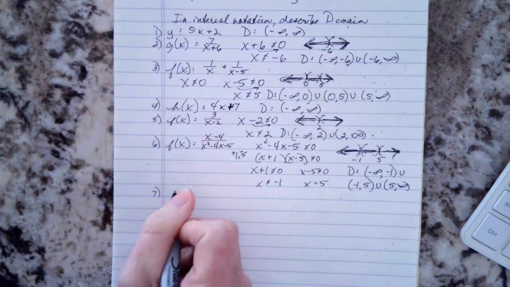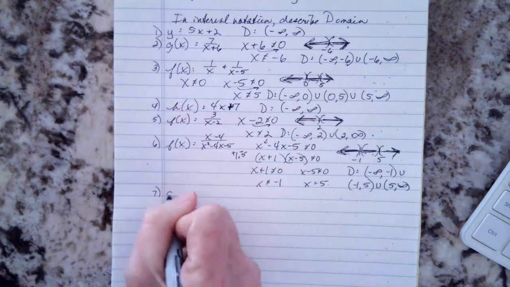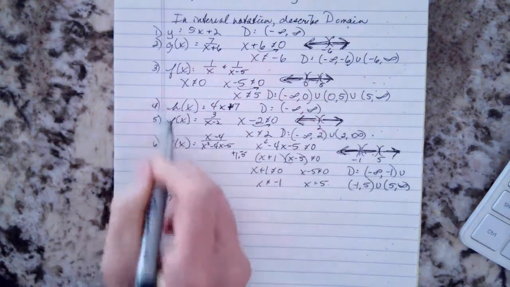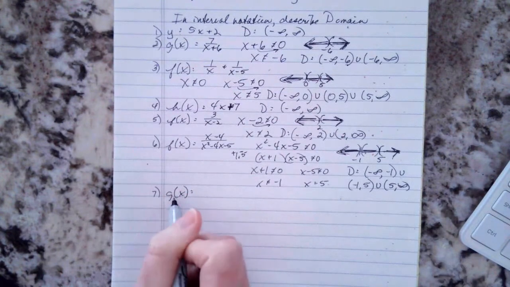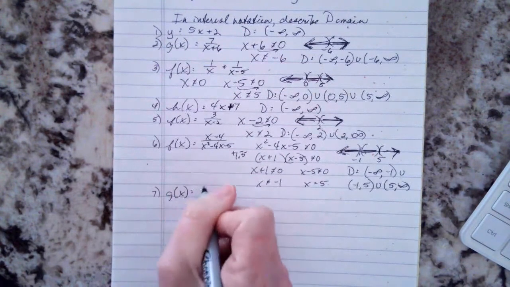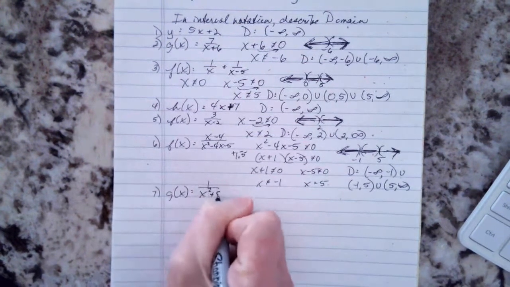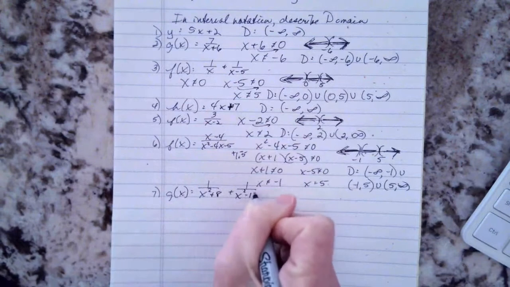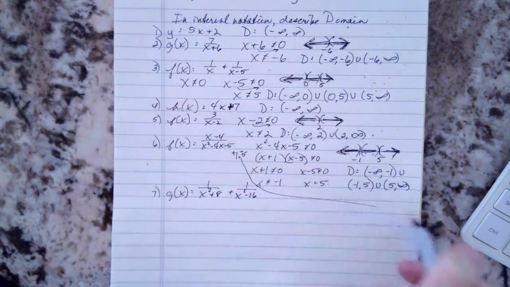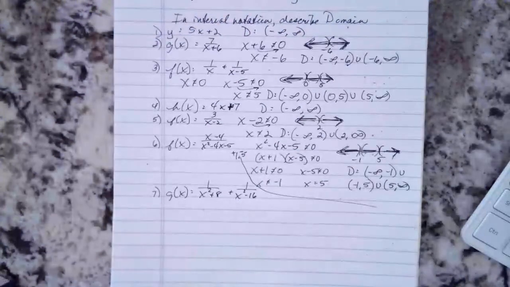Number 7. G of x, and this doesn't matter, I'm just picking letters. F, G, and H are usually letters used to describe functions. 1 over x squared plus 8, plus 1 over x squared minus 16. There's the problem right there.